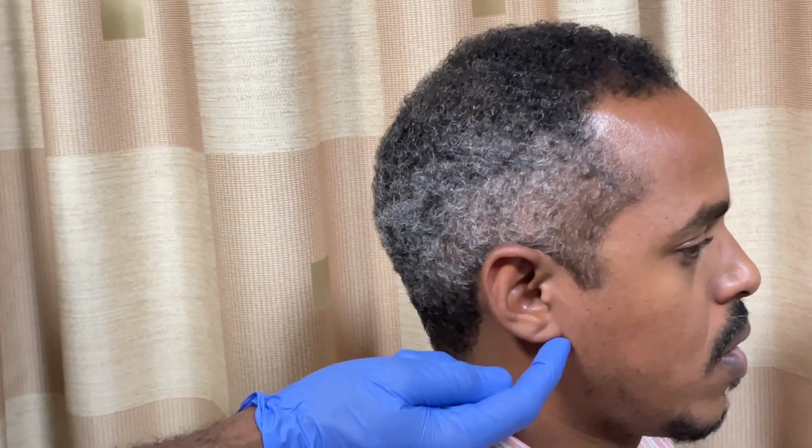If you would like to do any procedure on the ear, for the greater auricular nerve you give subcutaneous infiltration about 1 centimeter below the ear lobe, a horizontal subcutaneous infiltration. That will block the greater auricular nerve. The lesser occipital nerve passes behind the ear, so give subcutaneous infiltration vertically about 1 centimeter posterior to the ear.